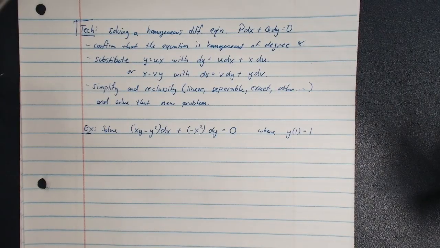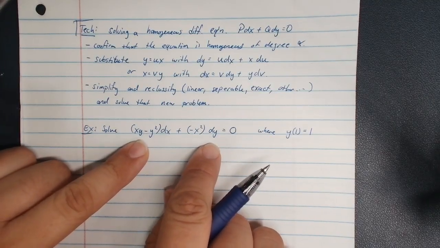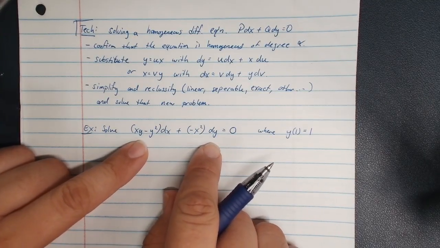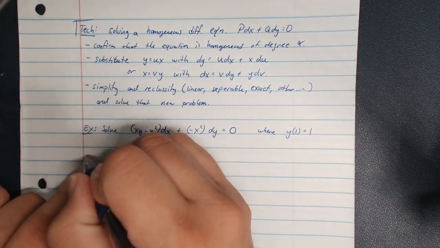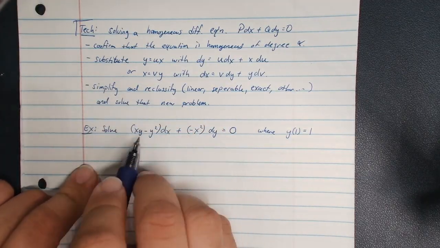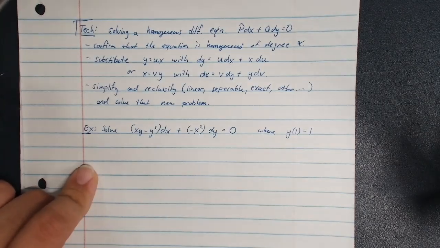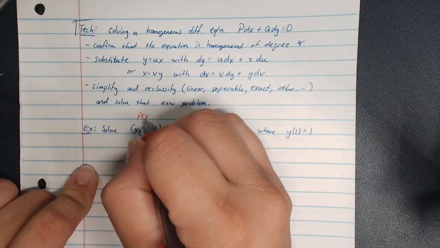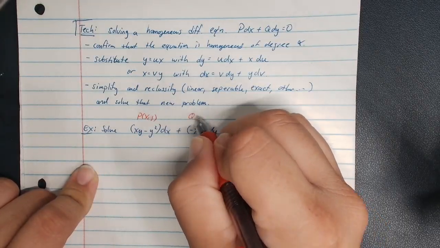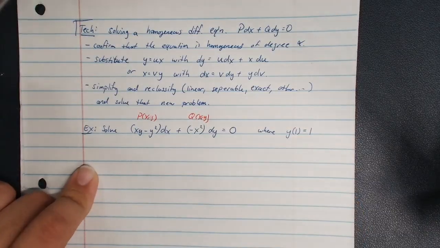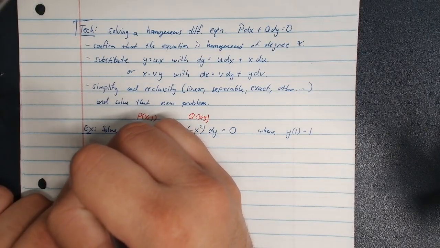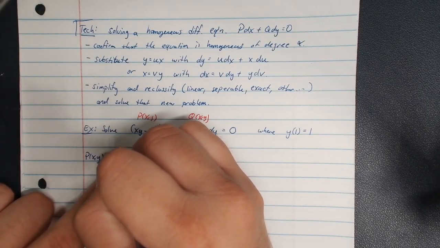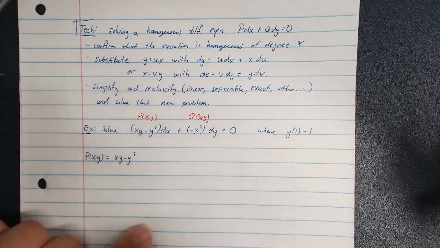All right, so let's go ahead and confirm, make sure this in fact is homogeneous. Just because it's differential in form doesn't mean it's homogeneous. This could be an exact equation. We don't know off the top of our head, so let's go ahead and check. Let's see. If I take this first one and I call it P of x,y, I take this one, I call it Q of x,y, just for the sake of labeling things here. All right, so P of x,y is equal to xy minus y squared.